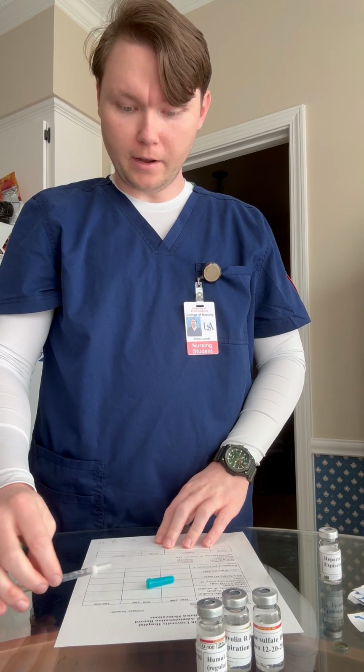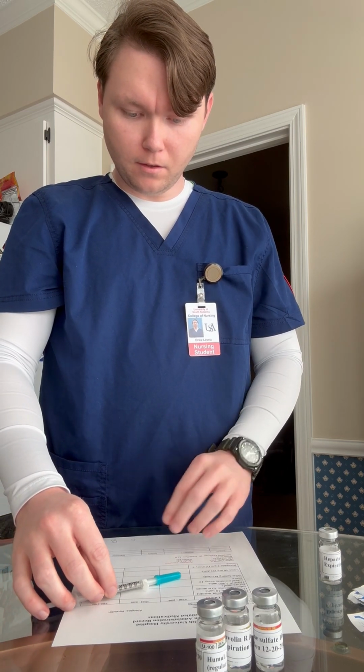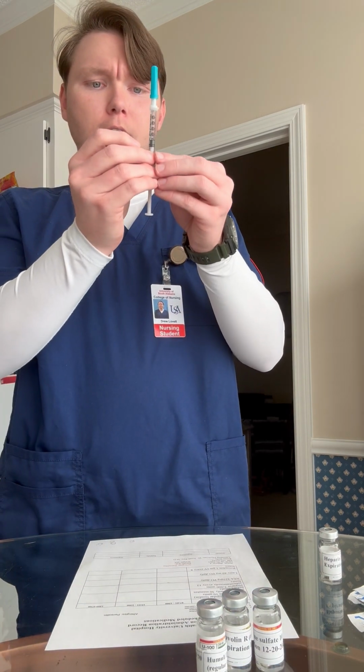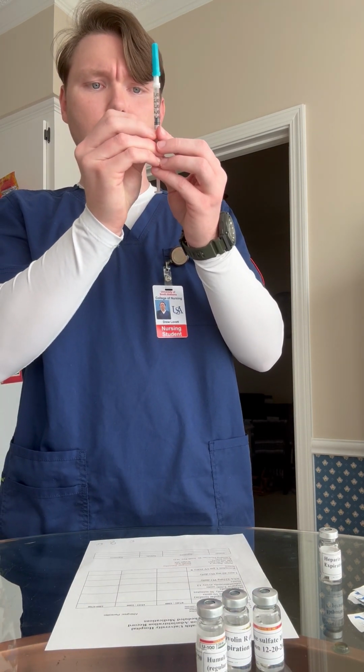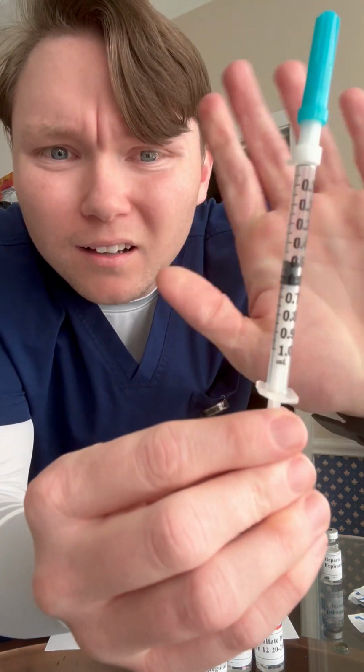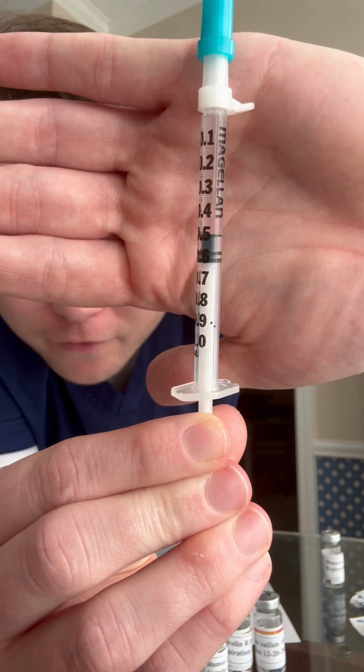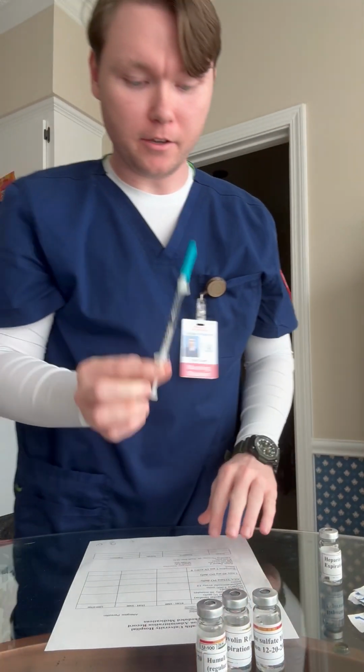All right, and since this is a clean needle, I'm going to slide it back into the cap. All right, so I have 0.5 of heparin, which is 5,000 units. So I have right patient, right medication, right route, subcutaneously, right dose, 0.5, which is 5,000 units, right time.